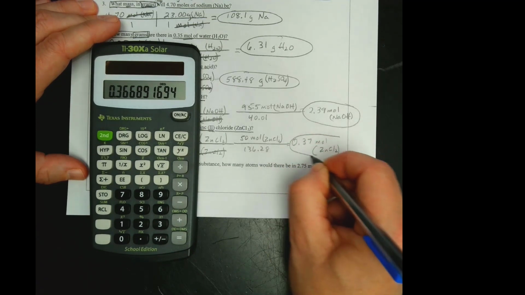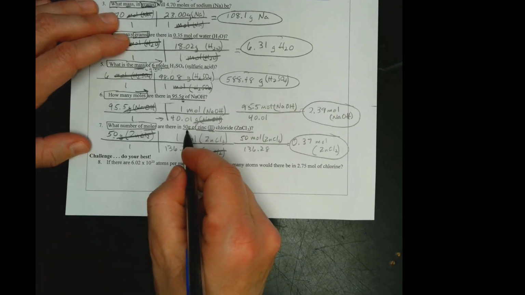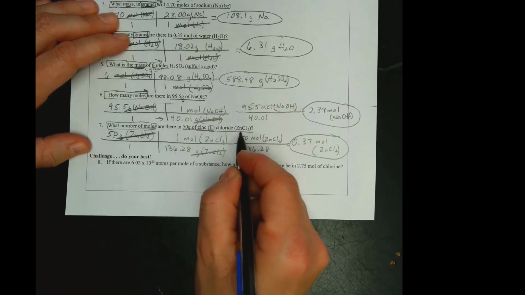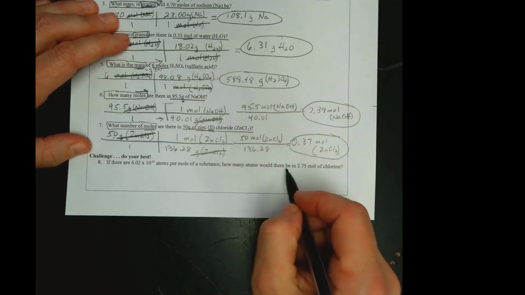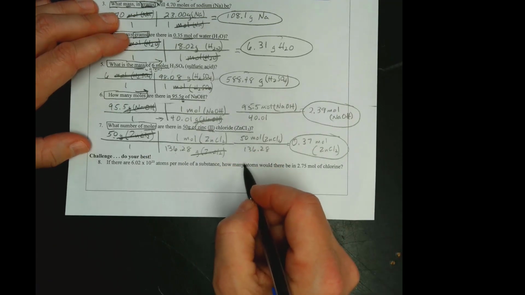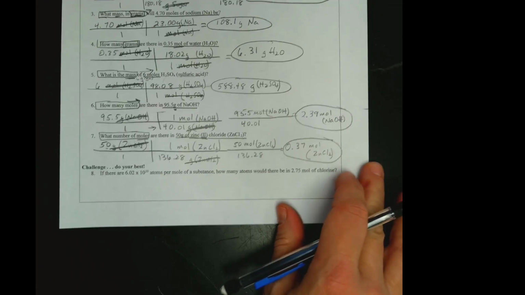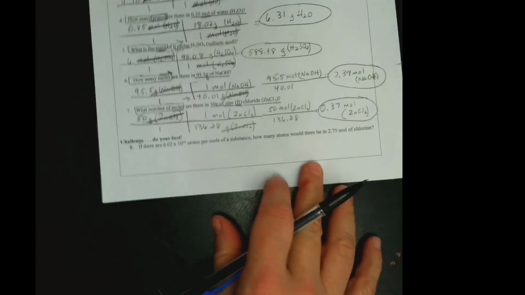And I'm going to go ahead and circle that. And so again, all I'm saying here is that if I have 50 grams of zinc chloride, it's the same as saying 0.37 moles of that substance. Okay?